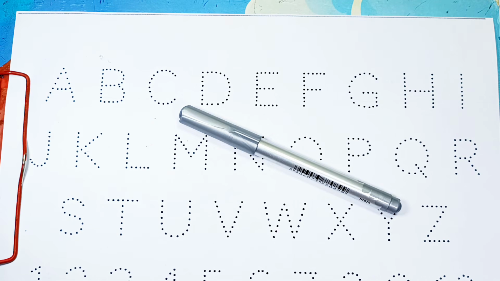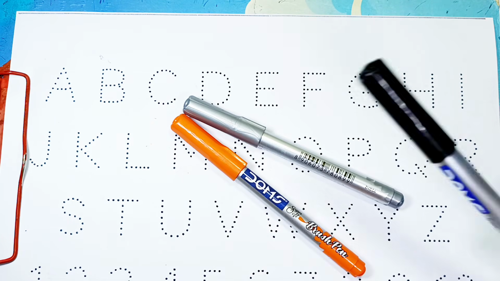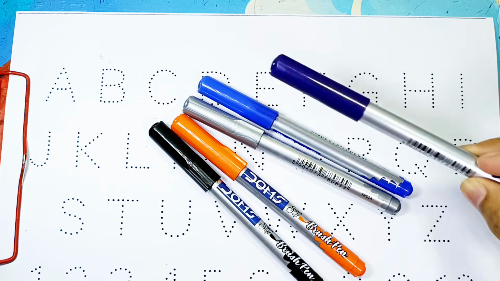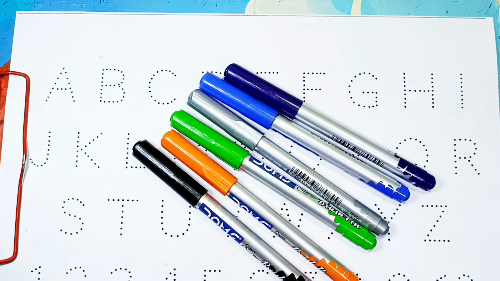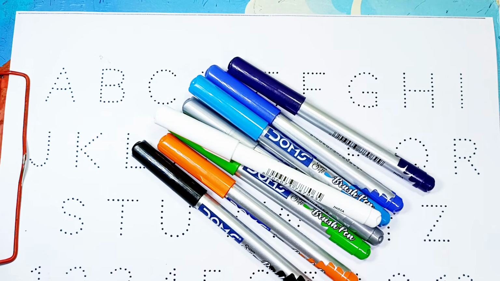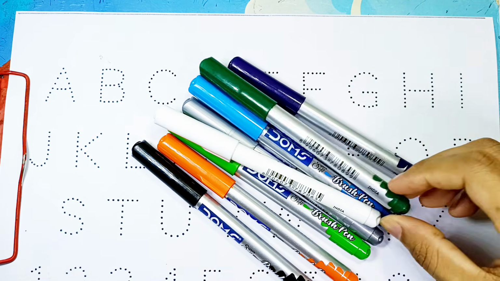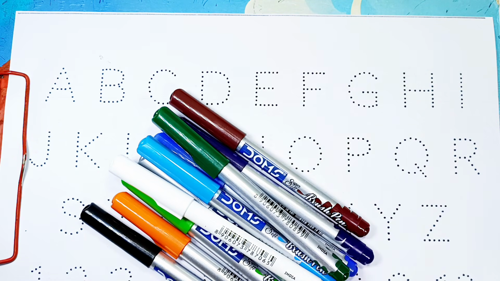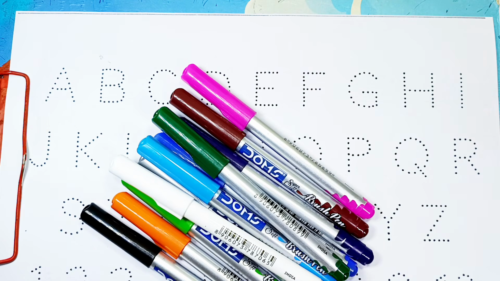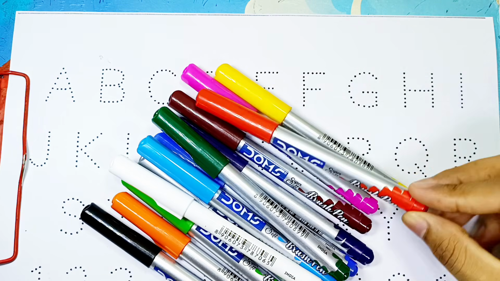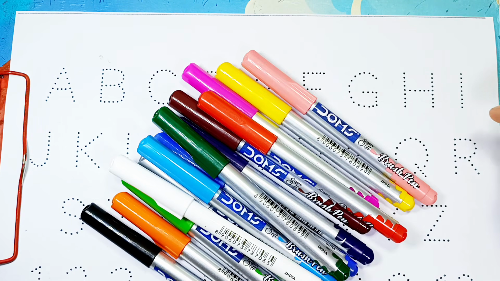Silver color. The next one is orange color. Black color, blue color, purple color. The next one is light green color. The next one is sky blue color. White color, dark green color. And the next one is brown color. Kids, the next one is dark pink color. Yellow color, red color. The last one is light pink color. Kids, now we are writing capital letter alphabets and numbers.